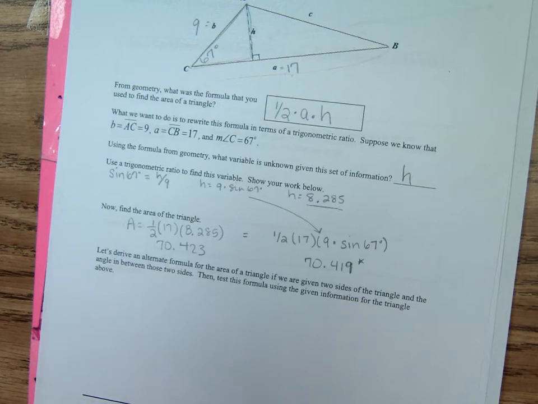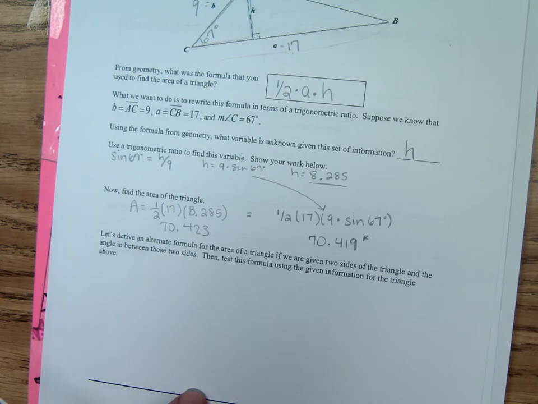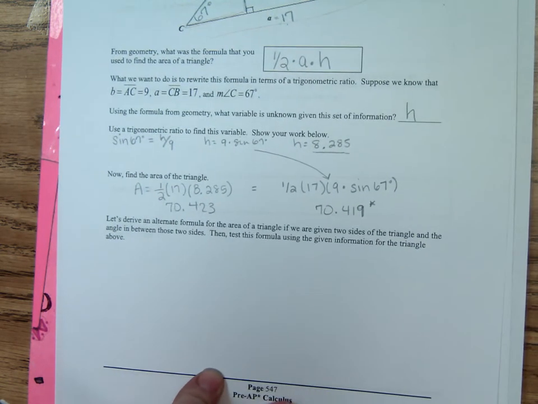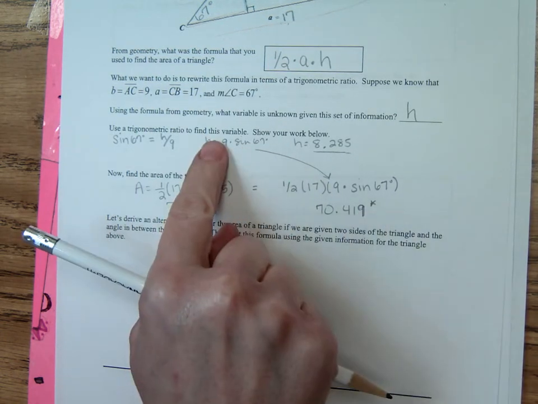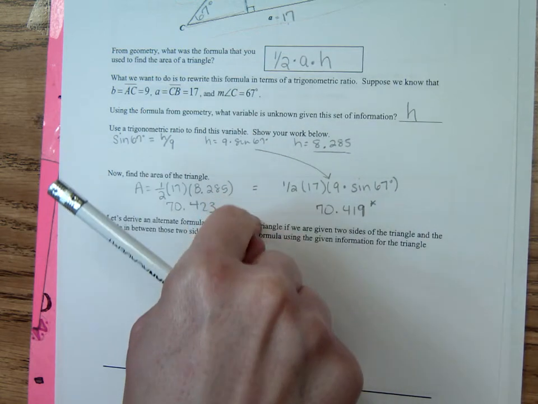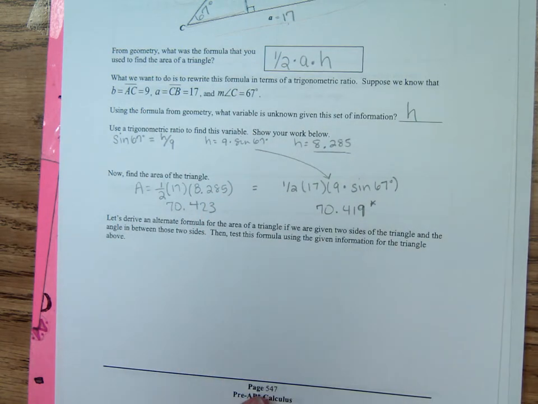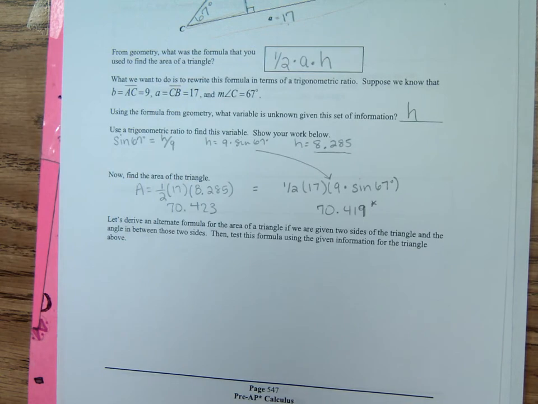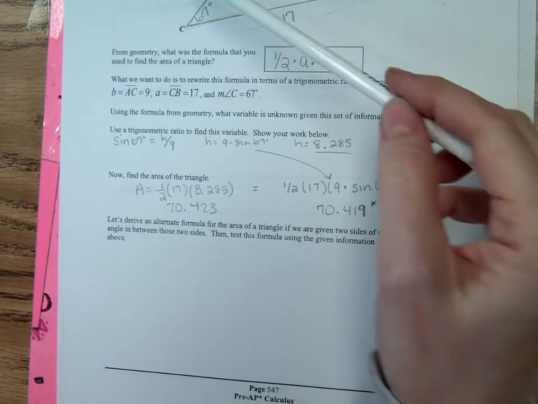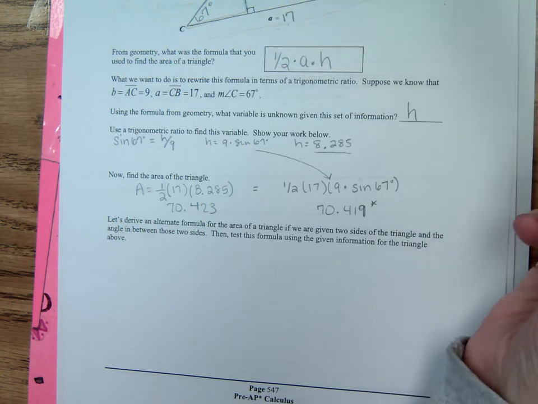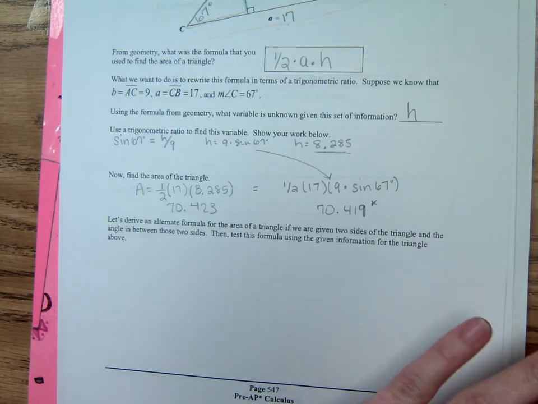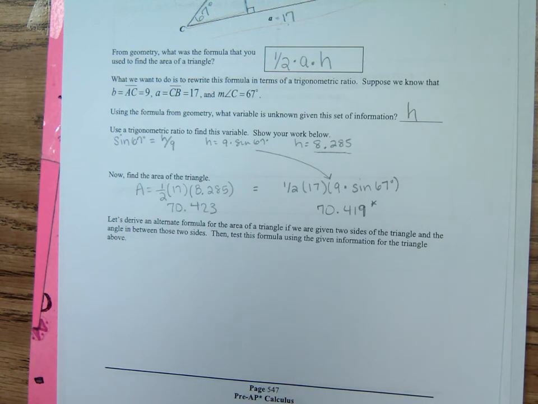And down here we're going to see how you can do it with any two sides. So let's derive an alternate formula, because this one we knew since we had all this information up here and it kind of led us through. Let's come up with an alternate formula for the area of a triangle if we're given two sides of the triangle and the angle between those two. So basically we're looking at side, angle, side. Then test the formula, which we kind of already did, but I want to do it anyway.